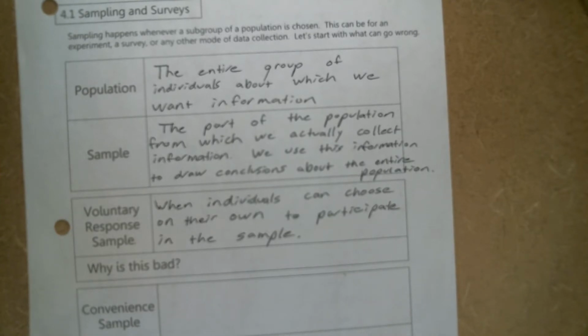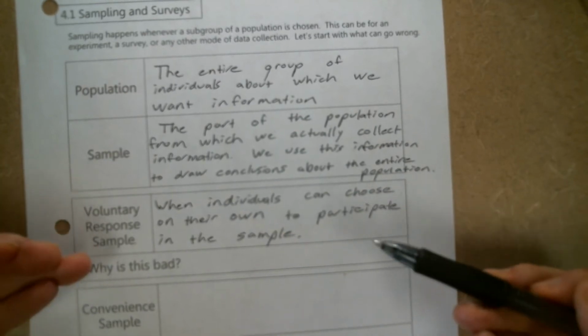Voluntary response is like saying, hey, there's this survey out here on blah, blah, blah. If you're interested, come fill it out. So the difference here is we're not choosing any individuals.